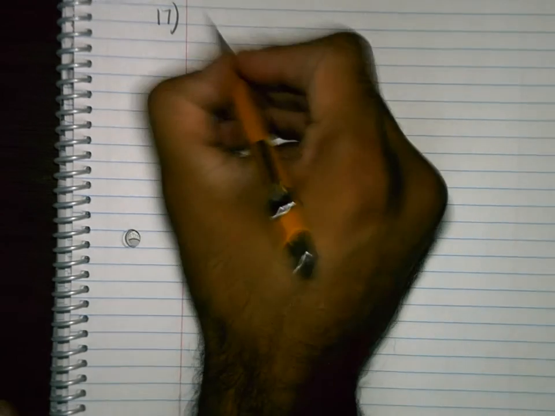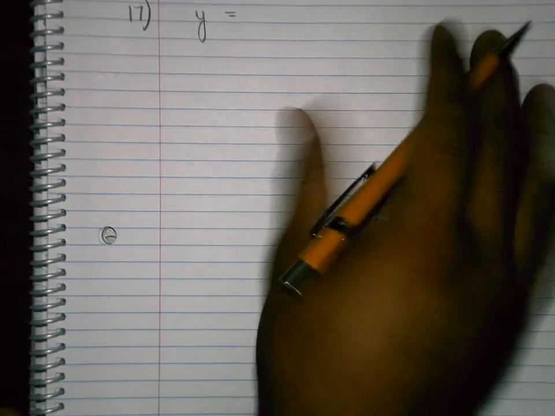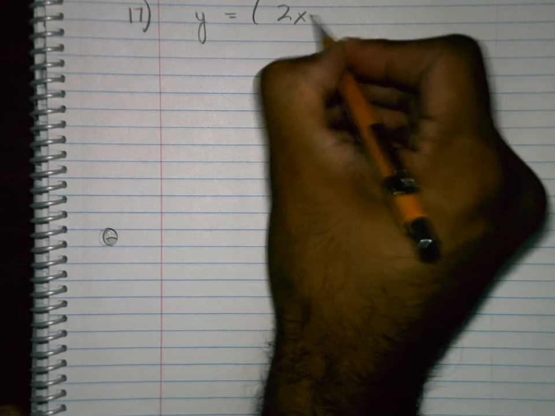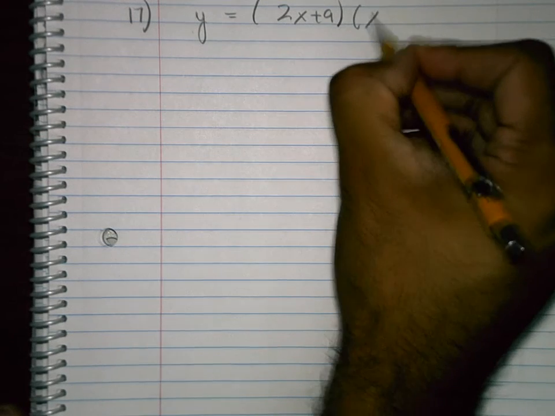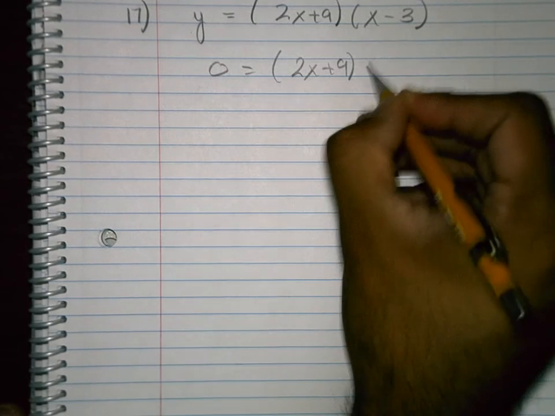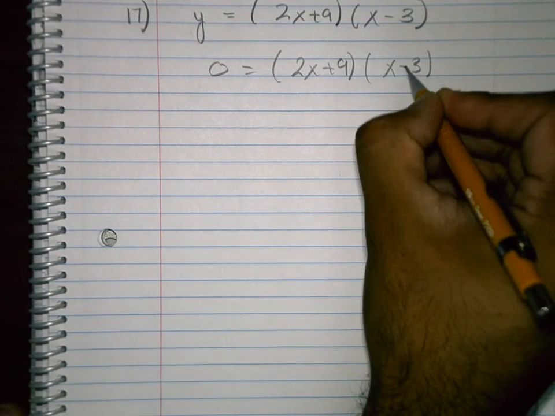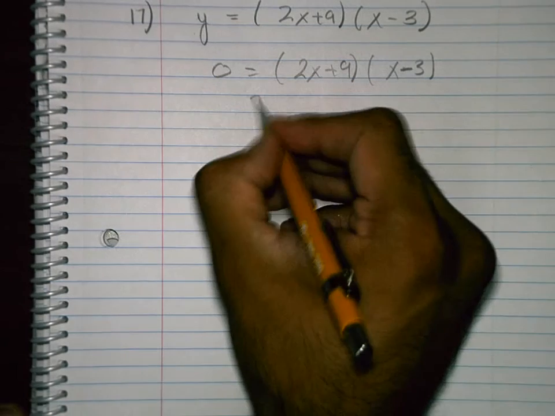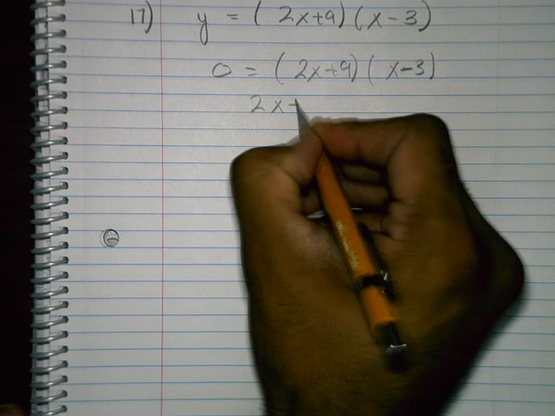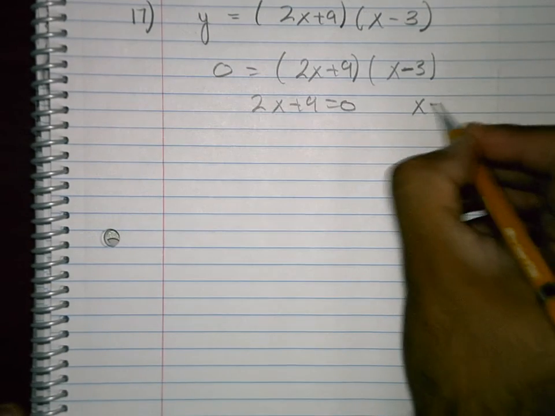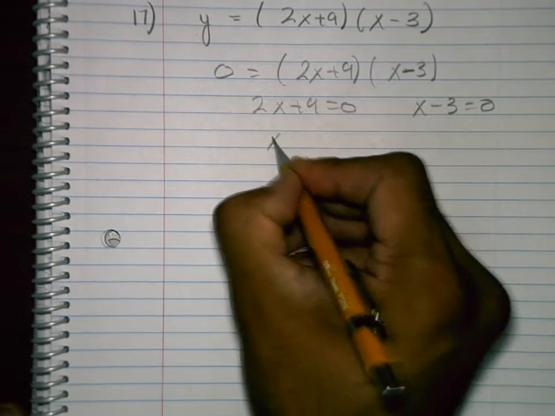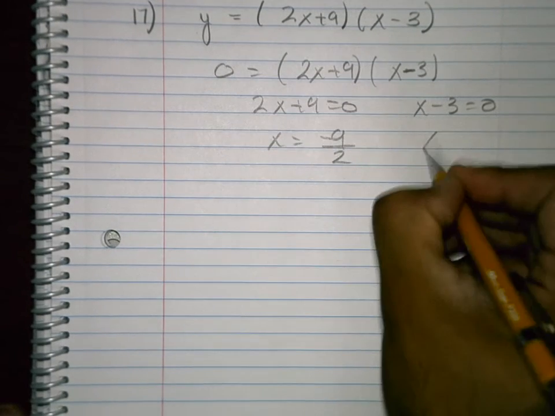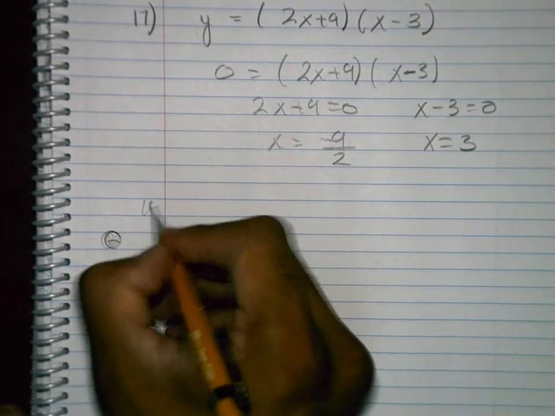17 says identify the x-intercepts. So I get this here. Now remember, it doesn't matter how complex the equation or function, if I want to find an x-intercept, all I do is make the y value 0. And then you can see this is like all the problems we just did. I set this factor equal to 0 and that factor equal to 0, and x equals -9/2 and x equals +3.